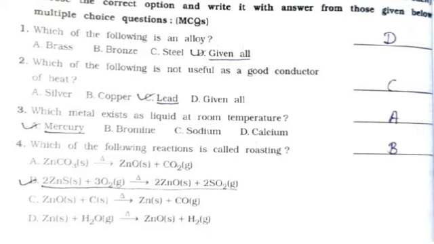Third, which metal exists as liquid at room temperature? It's option number A, mercury. Fourth, which of the following reactions is called roasting? It's option number B, 2ZnS plus 3O2 in presence of heat gives 2ZnO plus 2SO2.